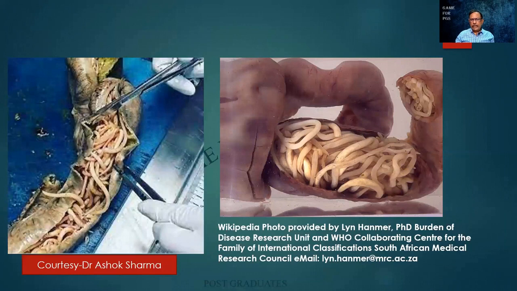I hope you people are able to identify it. We have got a similar specimen in our college also, but then it is the net that has provided, courtesy to Dr. Ashok Sharma, for this particular picture. And this I had taken from Wikipedia, and great is the contribution of the author below.